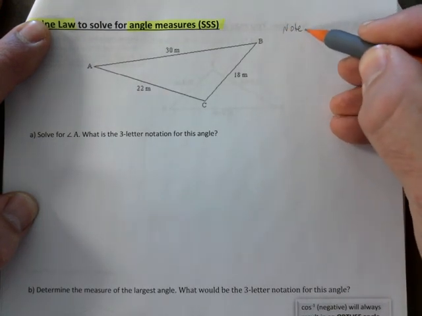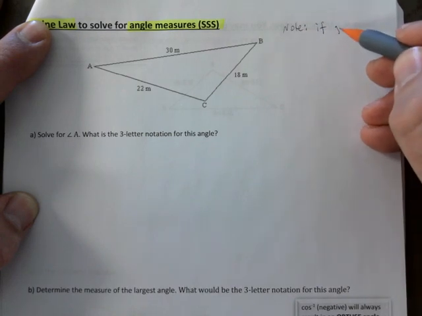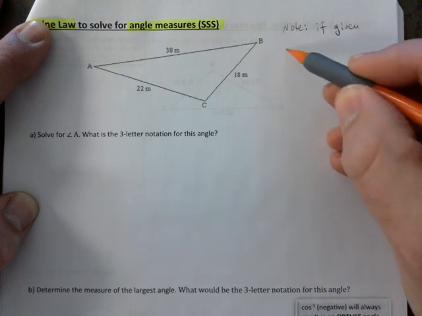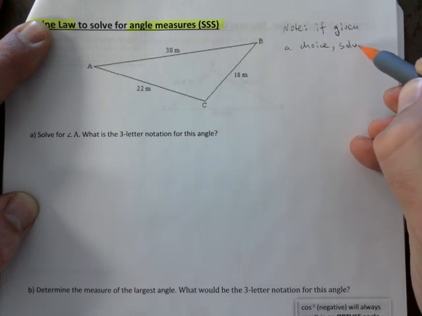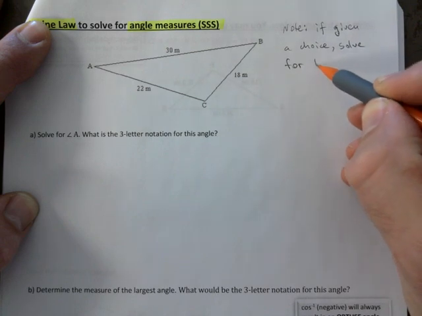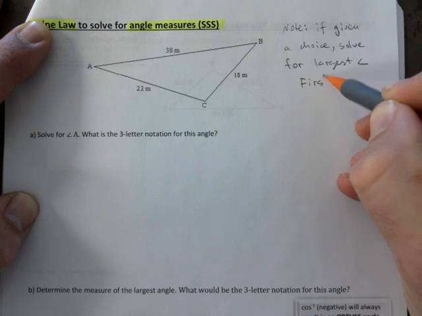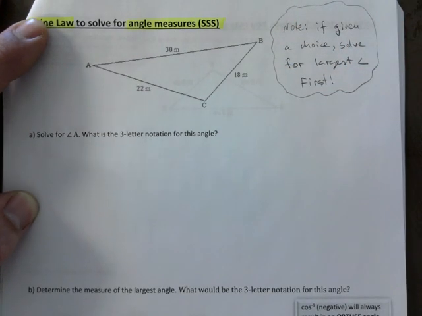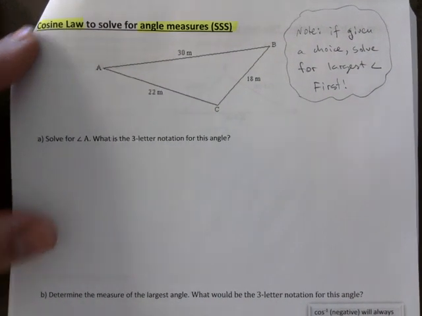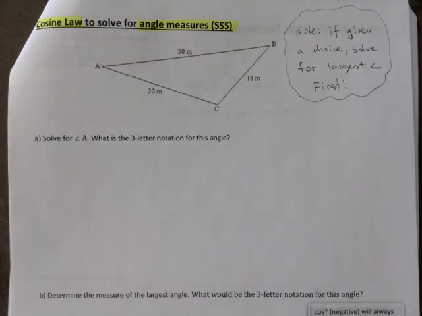Note, because this is important. If given a choice, solve for the largest angle first. Okay, that's very important to not run into issues, because you're trying to see, is there possibly an obtuse angle in the mix? You want to get it out of the way. Cosine law knows the difference, sine law doesn't.